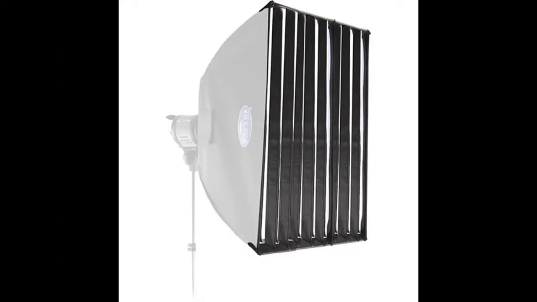Louvers also attach to soft boxes, and they work something like blinds in that you can open them up or close them down to direct the light where you want it to go, or to even block out maybe some of the lighting on the bottom. You could close the louvers at the bottom of the softbox and leave just the top louvers open so that you're directing more light to the top of your subject. So louvers are easily identified because they look like traditional window blinds.